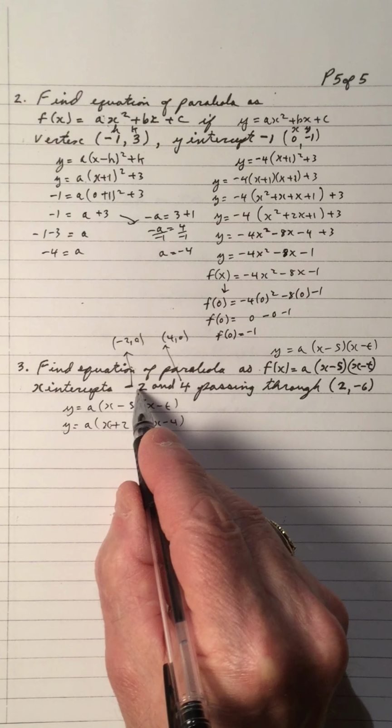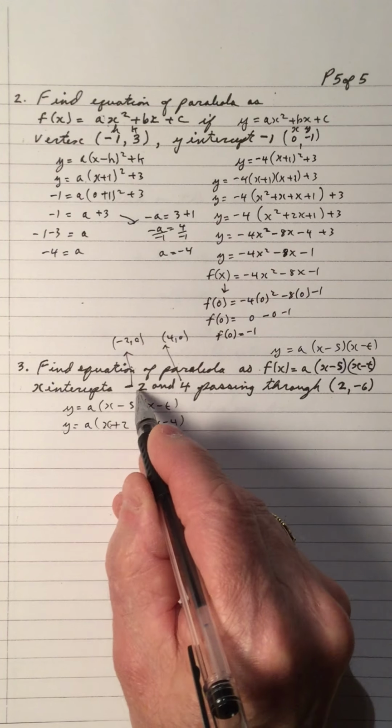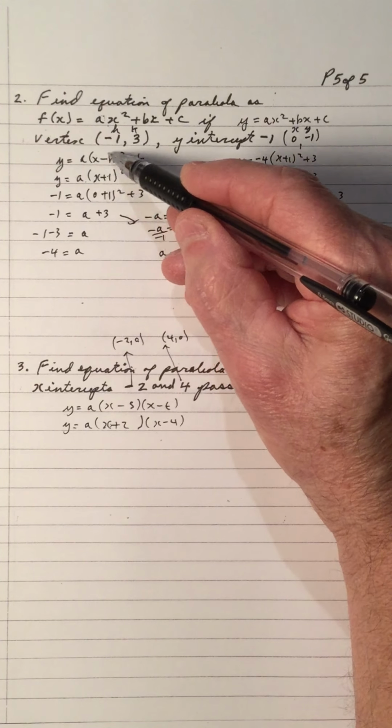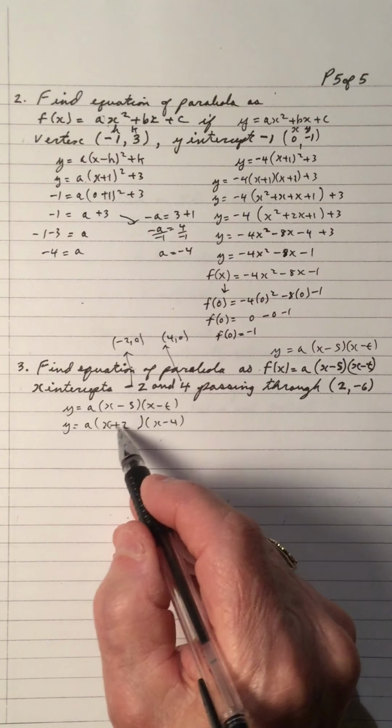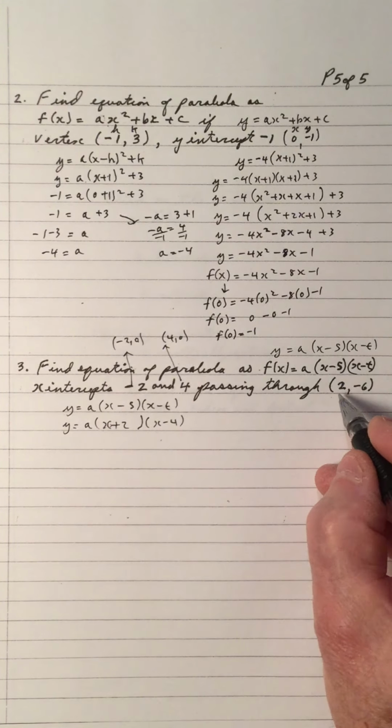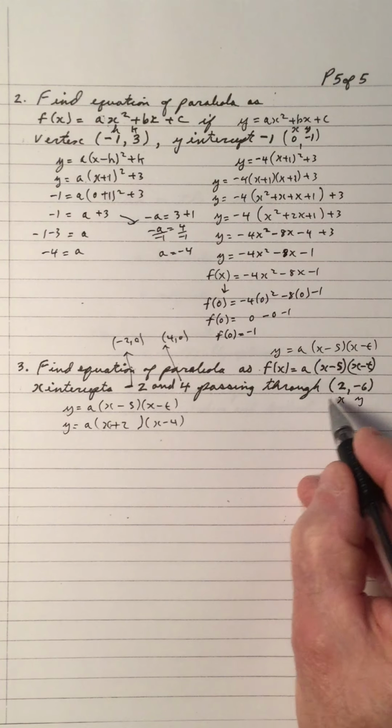So notice the x-intercepts, when you put them in the equation, are the opposite of the x-coordinates of the intercepts. Right here you change these to opposite signs. Now this is the x and the y it's passing through.